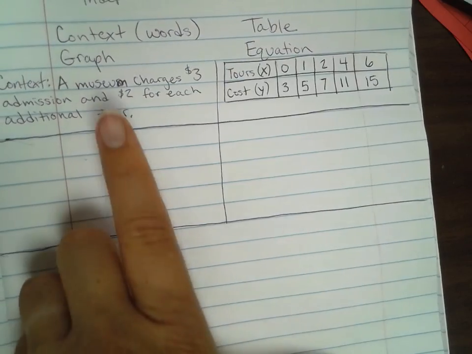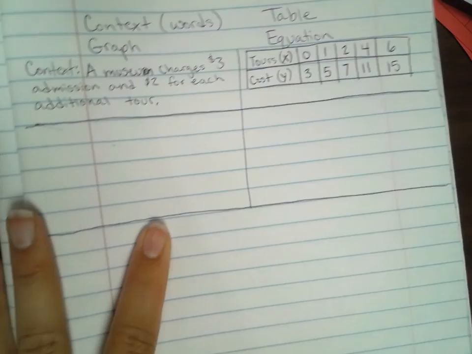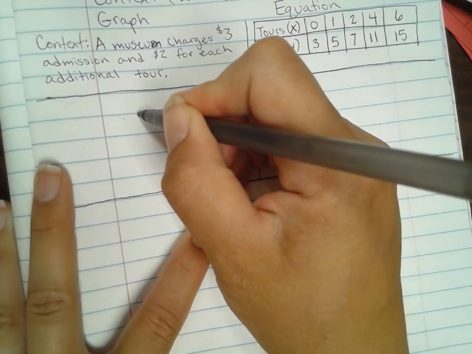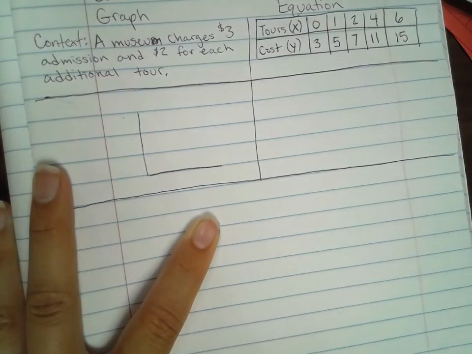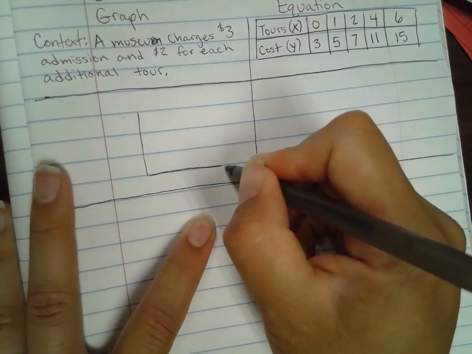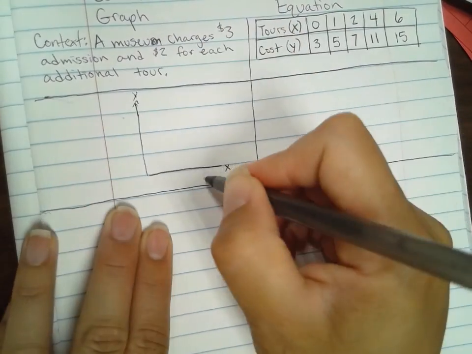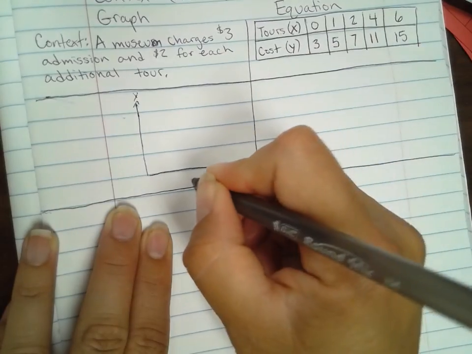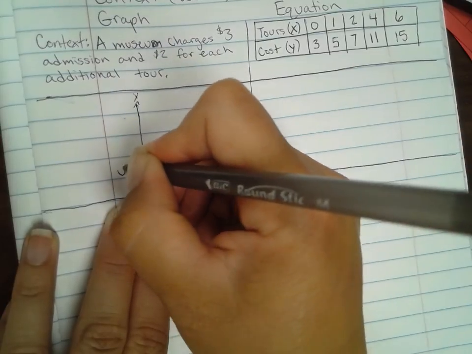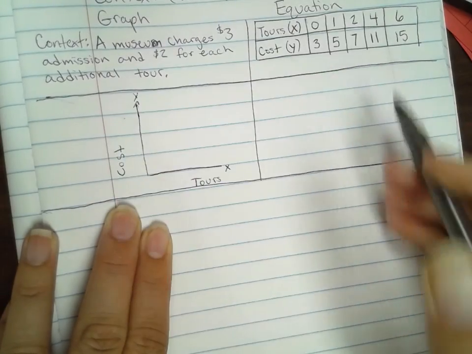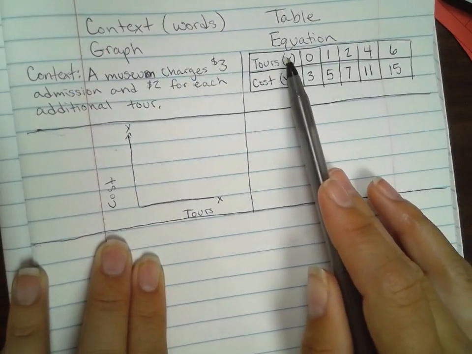Okay, so we have it in its context. We have it in a table. Let's make a graph. You're going to have to write kind of small. So in 3 lines, I'm just going to make a little L. My x-axis, my y-axis. This one, x represented tours, so I'm going to label it tours. My y-axis represented cost. Looking at the numbers I'm going to graph, we can get this just from our table. So I'm comparing tours to costs.